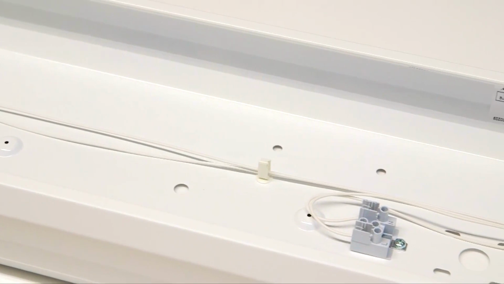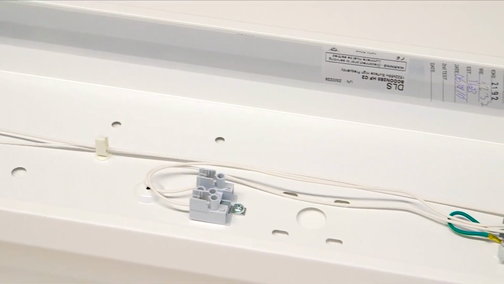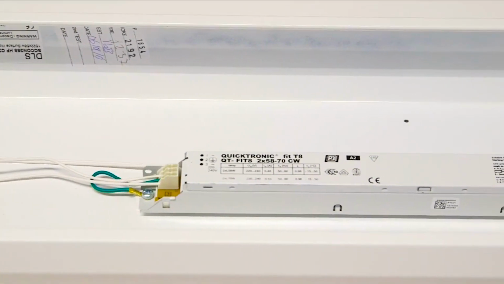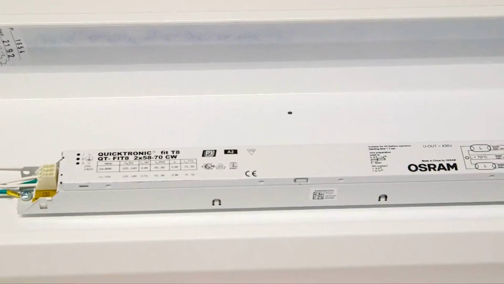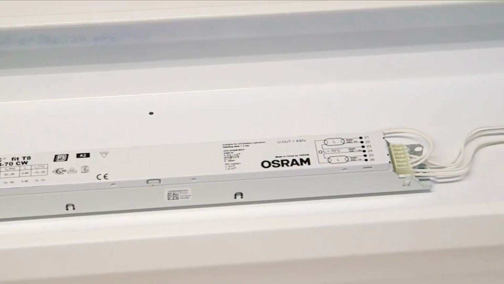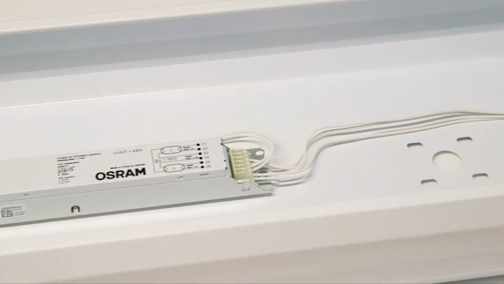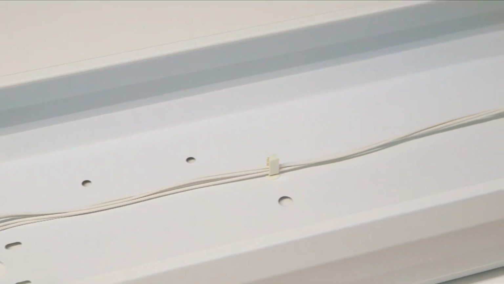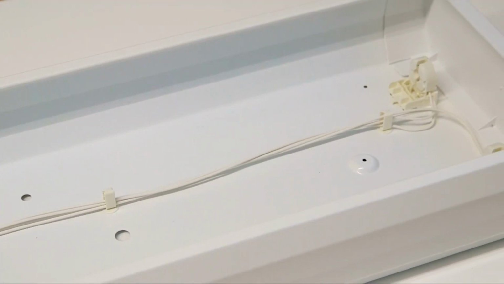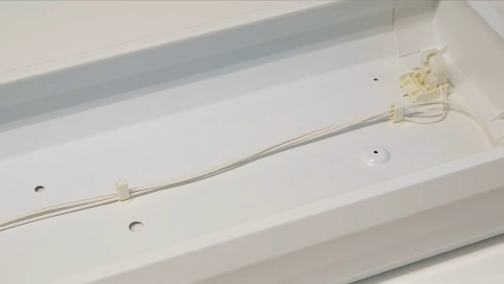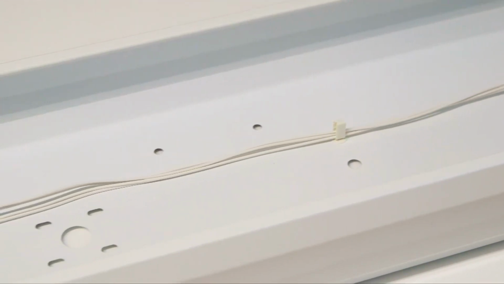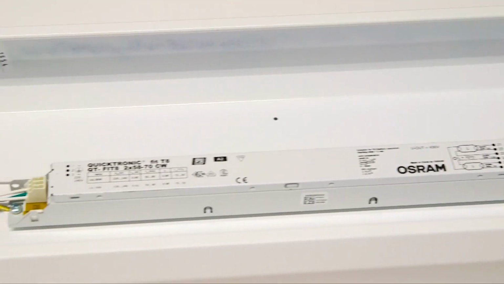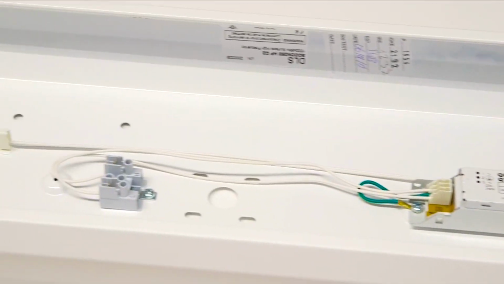On this fitting, the ballast is mounted in the middle. It's worth noting that there are many different types of fittings in the marketplace, and the position of the ballast may vary depending on the manufacturer. Sometimes both the ballast and the wiring are concealed behind a cover, which has to be removed before any work can be undertaken. This fitting is designed for 2 tubes with a single ballast used for both. Fittings designed for a different number or different size of tube may have more than 1 ballast. As mentioned previously, fittings may be arranged in different configurations depending on the manufacturer, but the contents are essentially common.